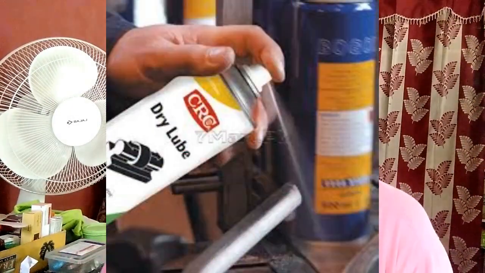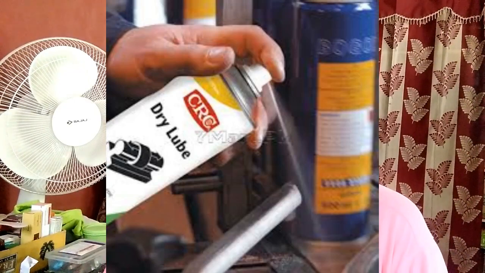And next point is, what are the types of lubricants? There are 4 types of lubricants: oil, grease, penetrating lubricants, and dry lubricants. Is talcum powder a dry lubricant?